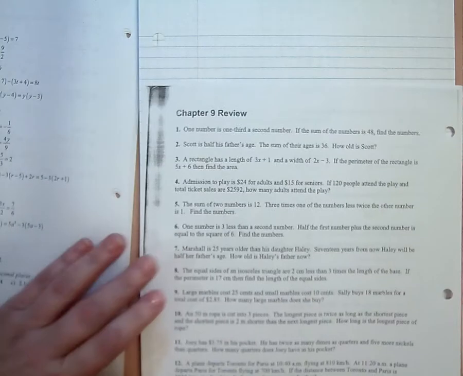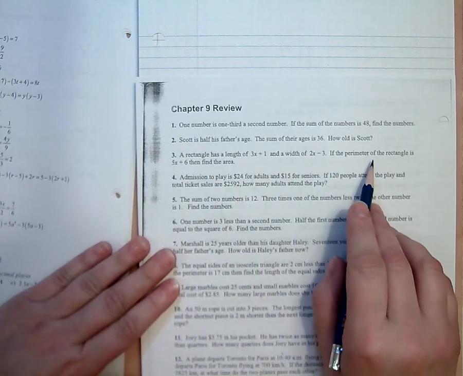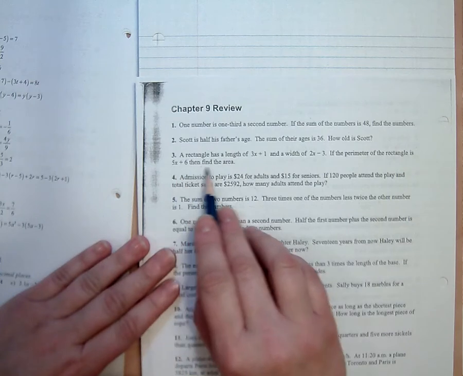Okay, so a little bit more on word problems. Let's try something like number 3. A rectangle has a length of this and a width of that. If the perimeter of the rectangle is this, then find the area.